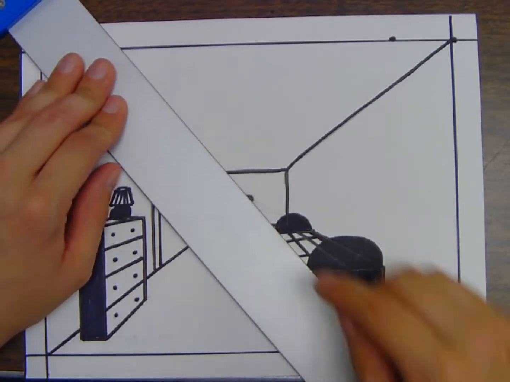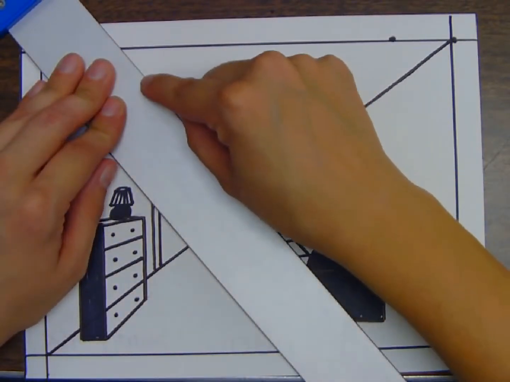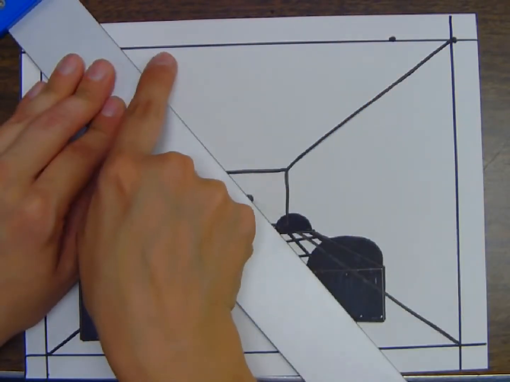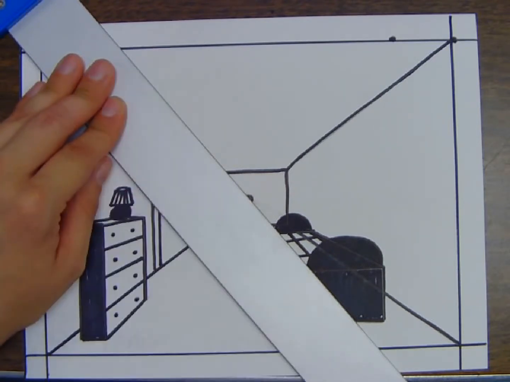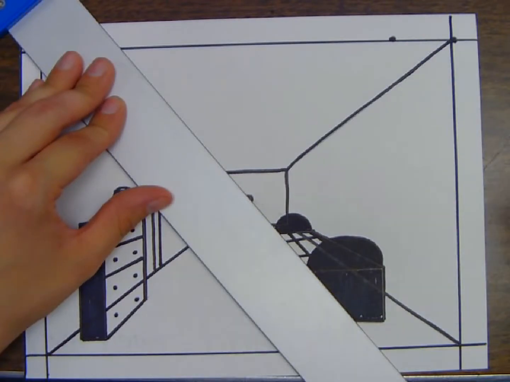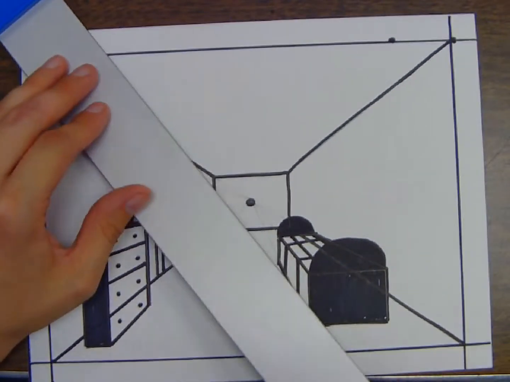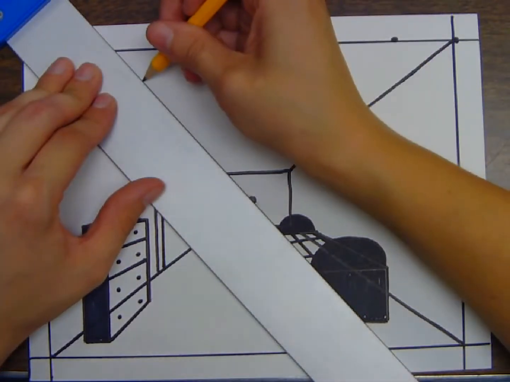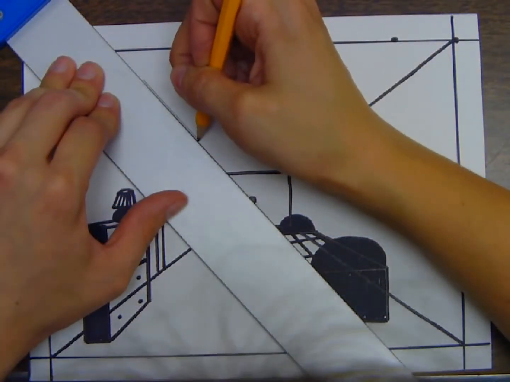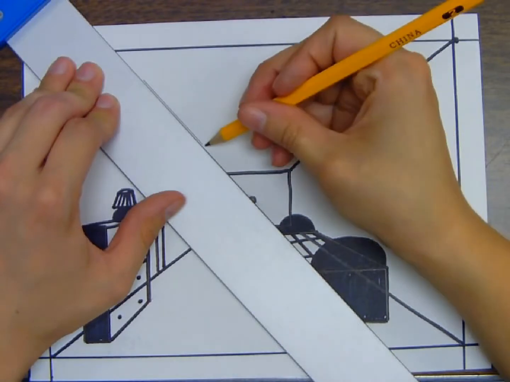Alright, so what we're going to do to start is we're going to draw a line going up from our vanishing point to the ceiling. Now we don't want it to be touching this line here. We want it to be a little bit down. Okay, it depends how big your skylight is. I'm going to draw this fairly big just to kind of show you. Okay, I'm going to draw about here. Okay, I'm going to stop.